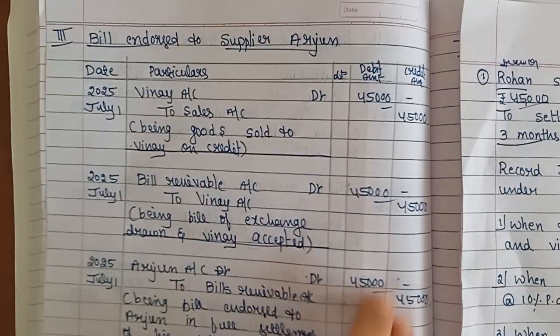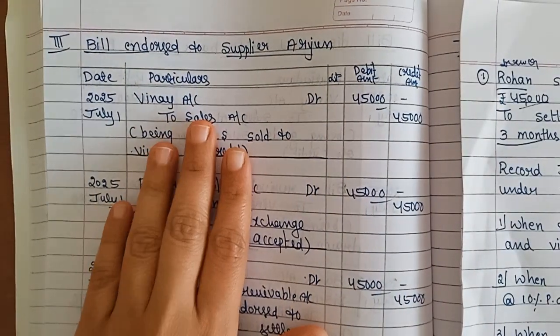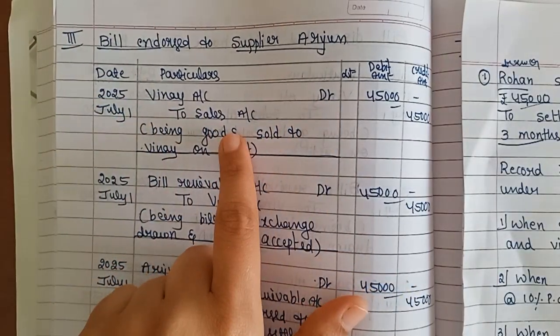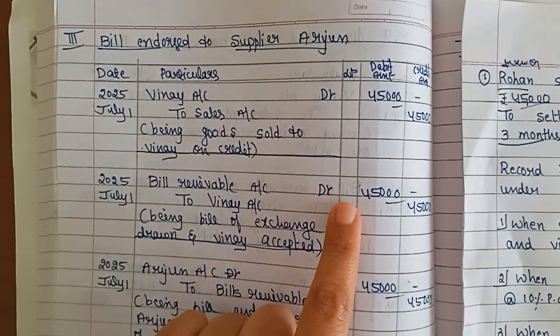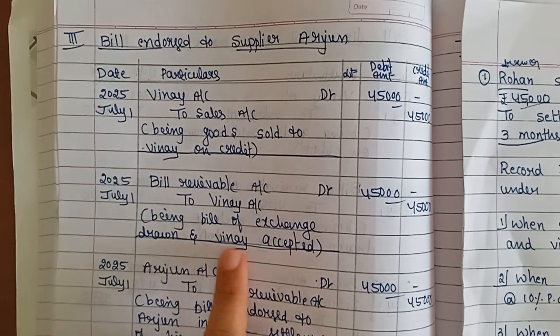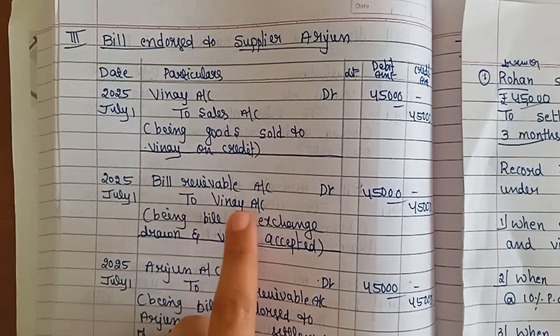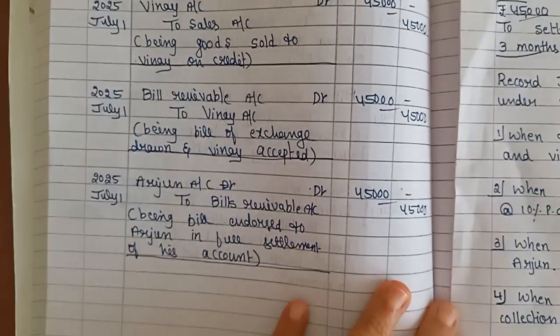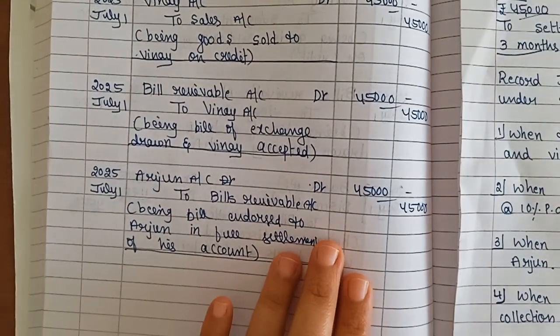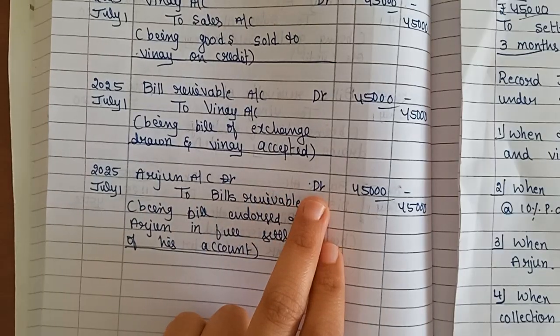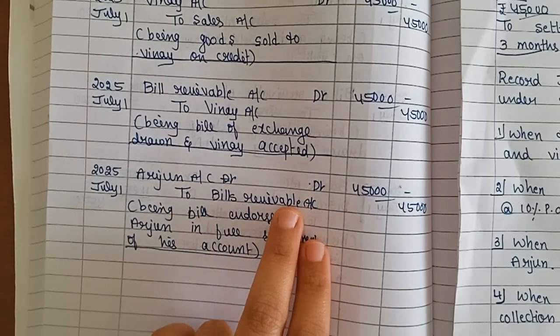Clear? So in the books of Rohan, what is the journal entry? The first two entries are the same. That is Vinay account debit to sales account for goods sold on credit, and for bill of exchange drawn and Vinay accepted. Second entry is bills receivable account debit to Vinay account. And now the third entry for endorsement, that is Arjun account debit to bills receivable account.